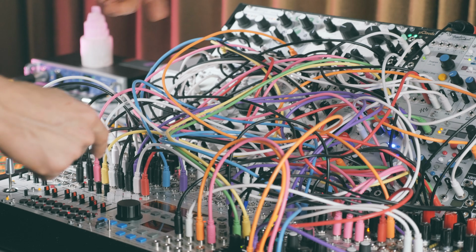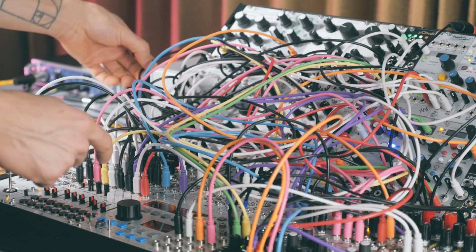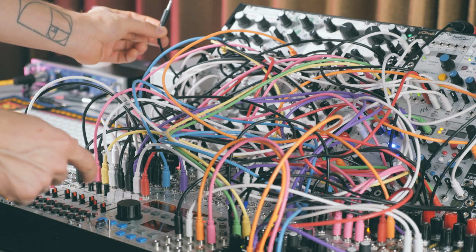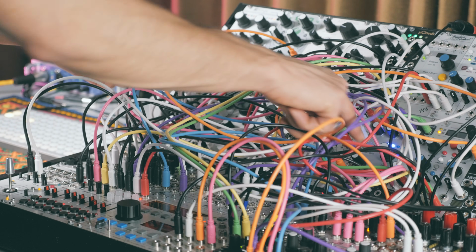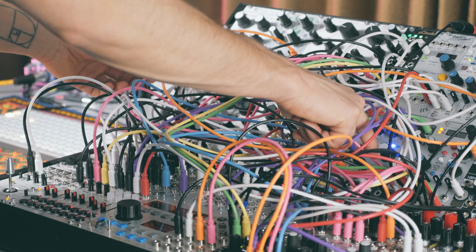Secret number 2 is that I swapped out Rings trigger. Normally it would be coming from Ansible. I swapped it out with the rhythm output of Chance.